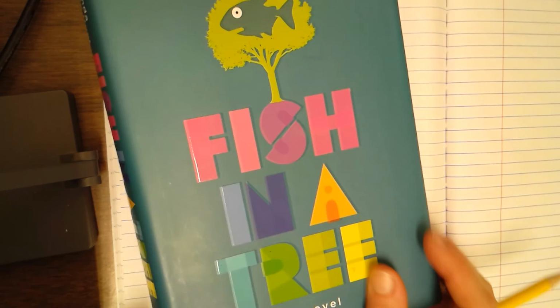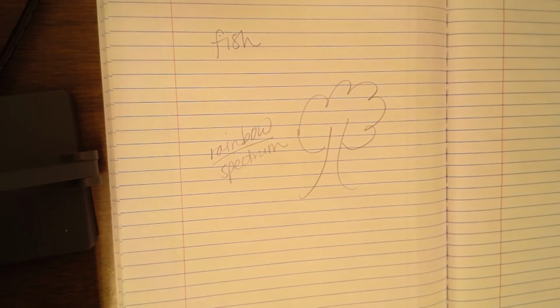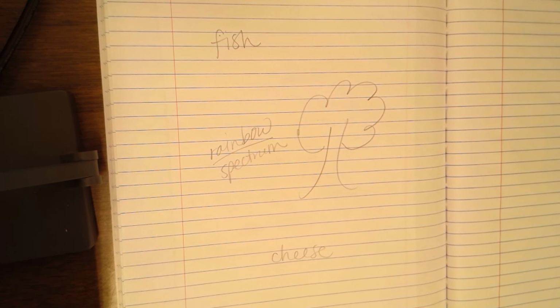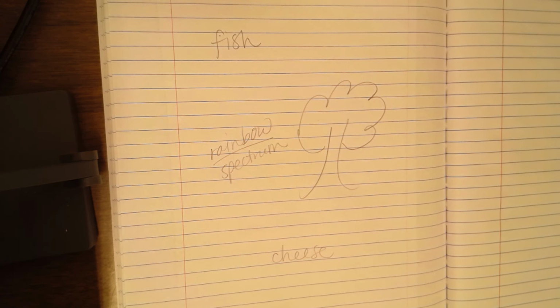That's about all for my predictions. Maybe you have totally different ones. Maybe think about the color of the front cover, the colors that are used in the image. Think about what fish in a tree symbolizes. I don't think I've ever seen a fish in a tree or fish and trees combined with each other. So maybe I know that it's not possible. It's not going to happen. Put that down for your prediction.